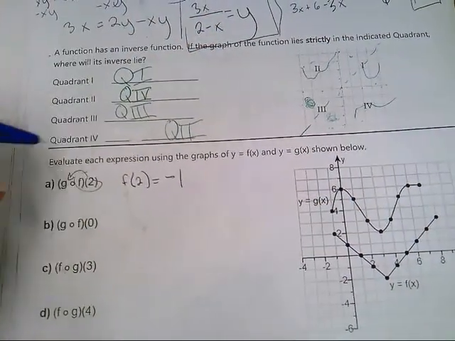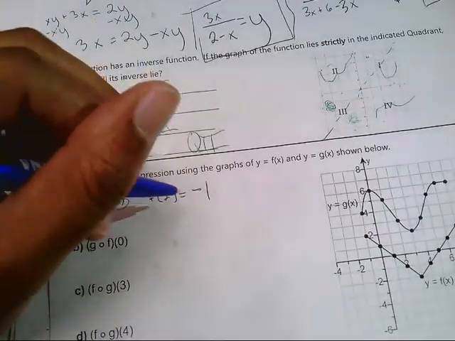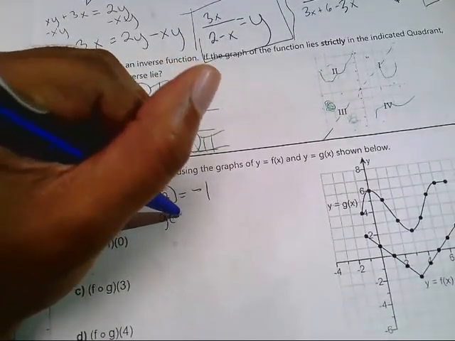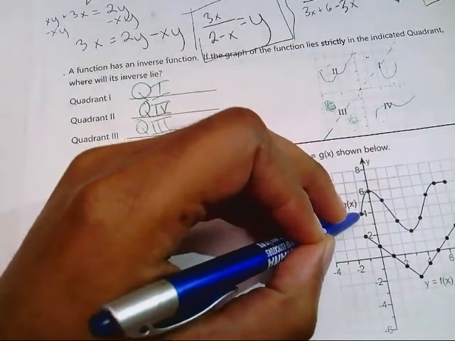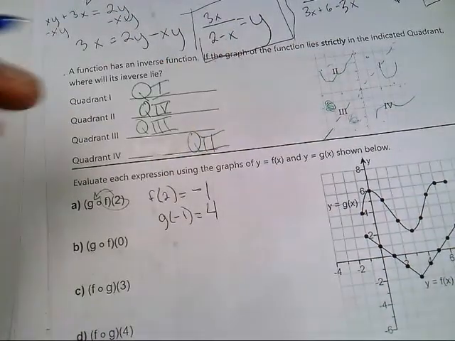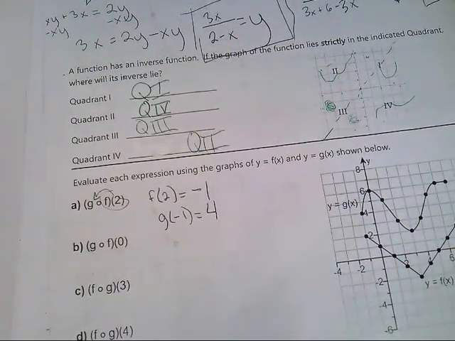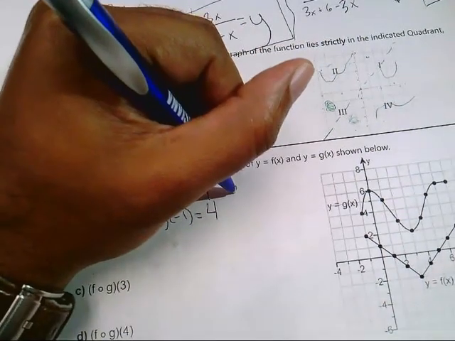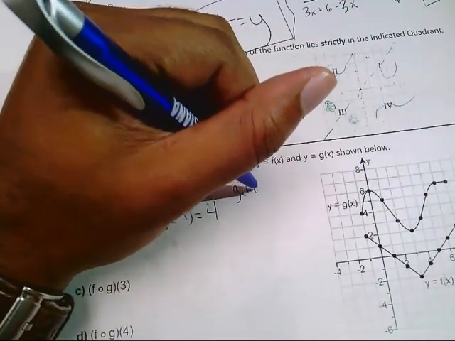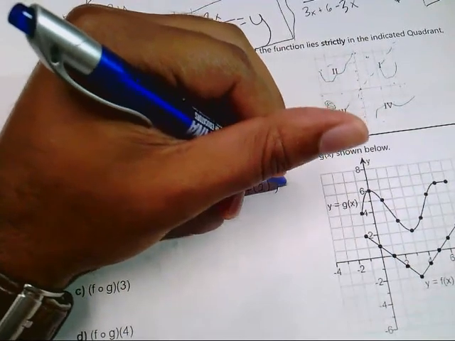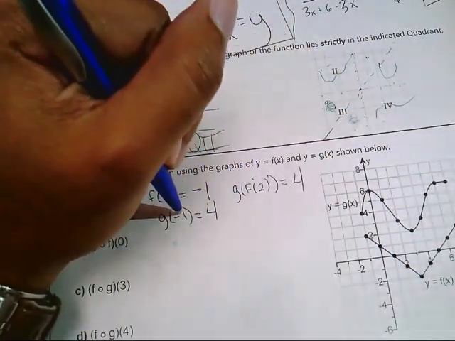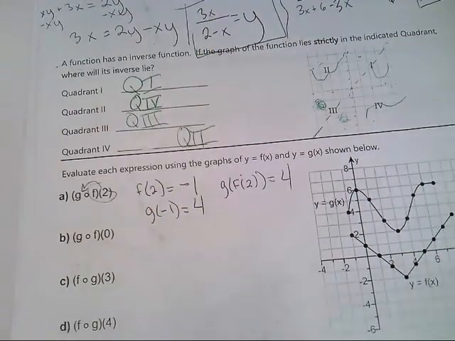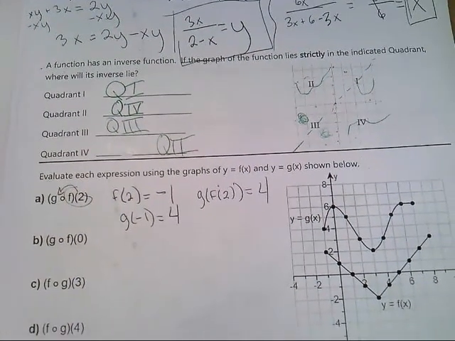So now what we're looking for is g of negative 1. So g of negative 1 is going to be, now we're going to the g function. g of negative 1 is 4. So our final answer for g of f of 2 is 4. You find the inside value, which is negative 1, and then you evaluate that using the outside function, and that gave us 4. Part B is asking for g of f of 0.